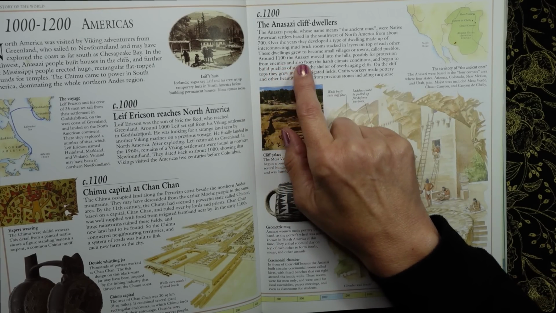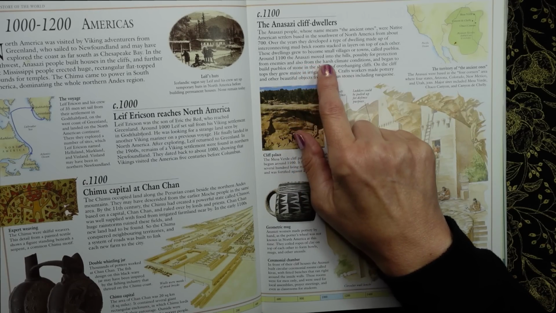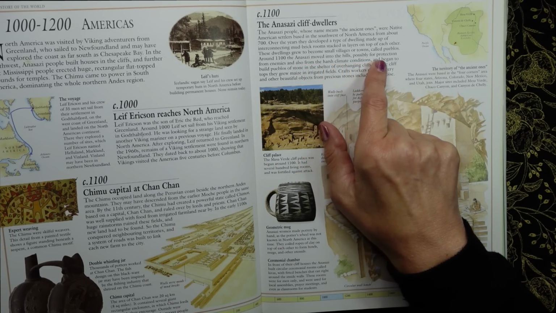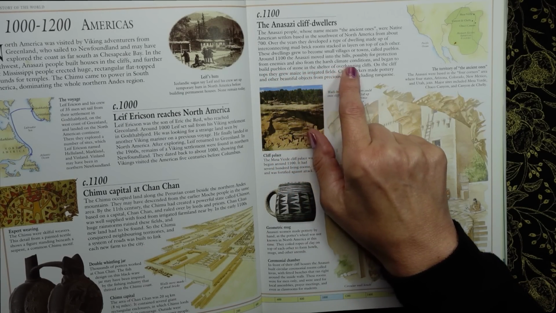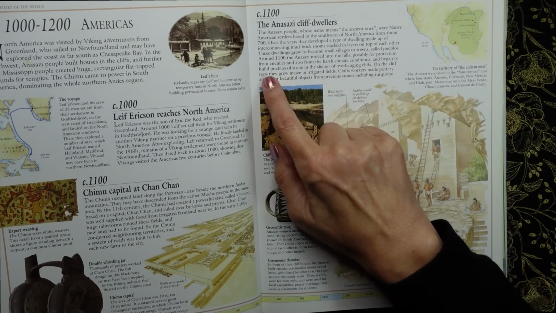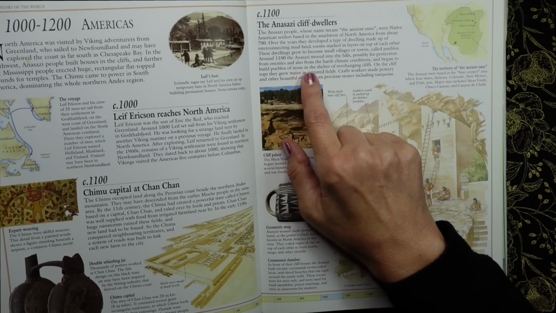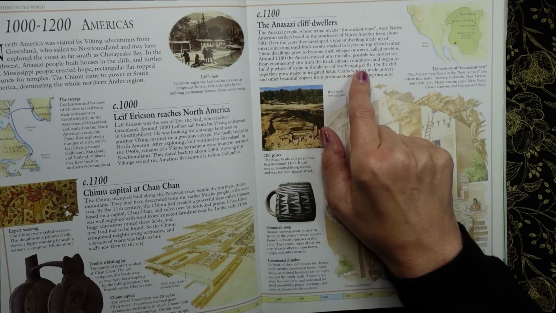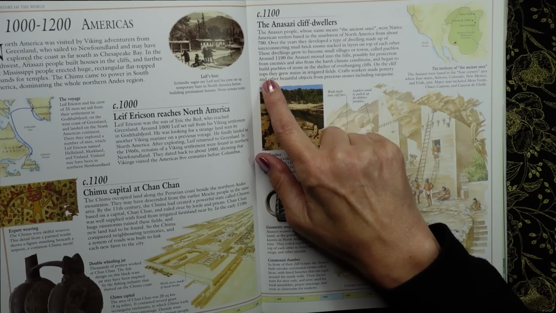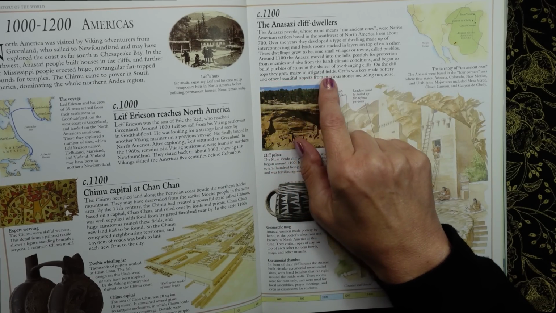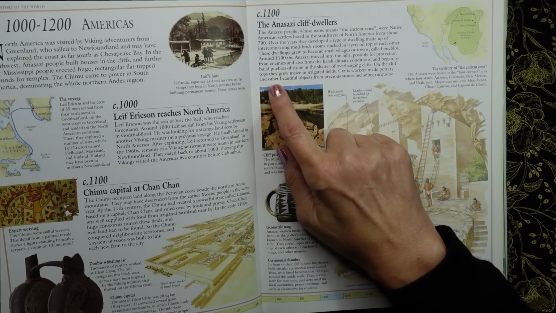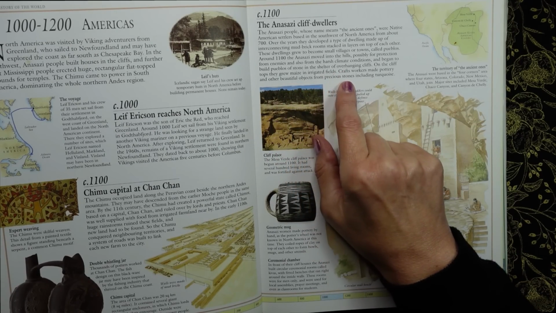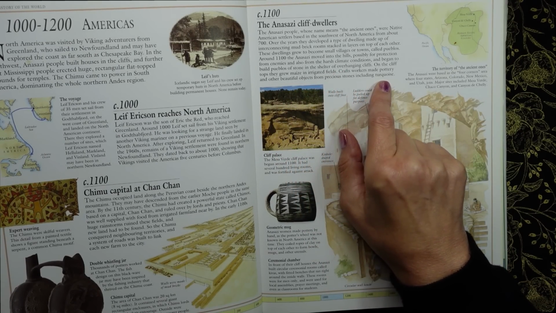Around 1100, the Anasazi moved into the hills, possibly for protection from enemies and also from the harsh climate conditions, and began to build pueblos of stone in the shelter of overhanging cliffs. On the cliff tops they grew maize in irrigated fields. Craft workers made pottery and other beautiful objects from precious stones including turquoise.